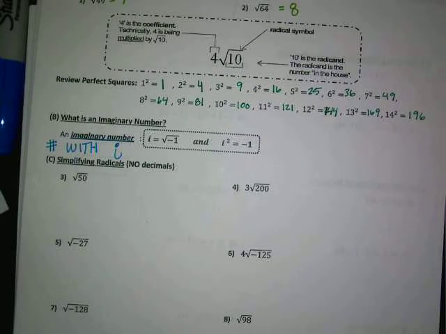I don't know if you remember way back when you classified numbers, like you had real numbers and whole numbers and integers and rationals and radicals and I can't remember the rest of them. You don't really need to know it, but imaginary number is just another classification of numbers. All right, so that's all that is. It's a number with an I.